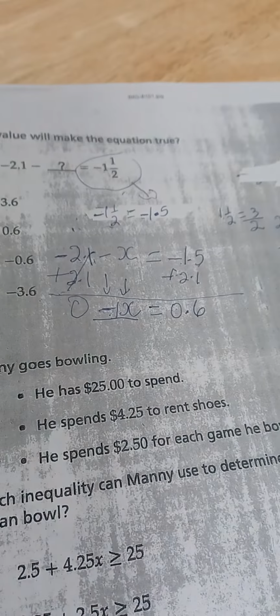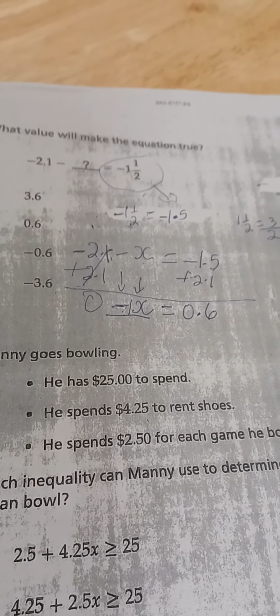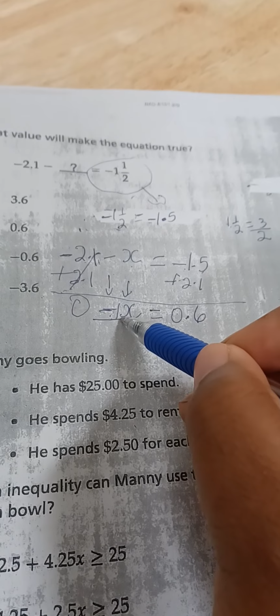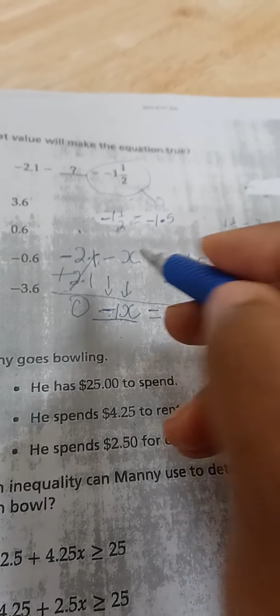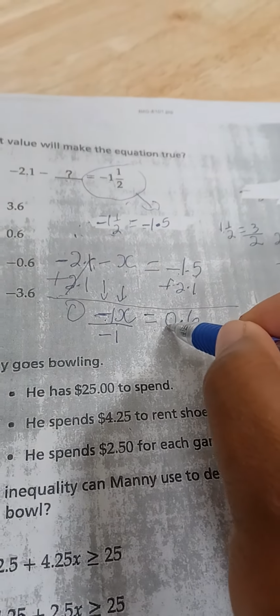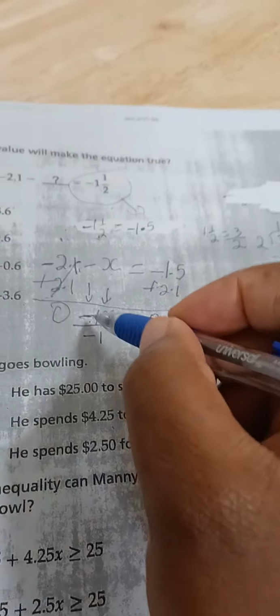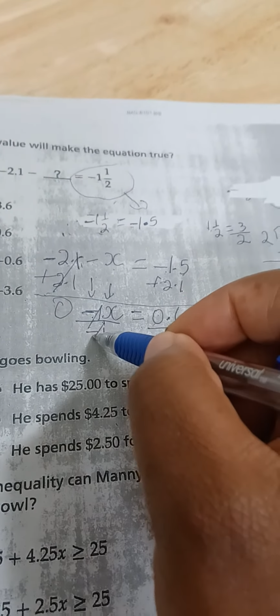The opposite of multiplication is division, right? The inverse of multiplication is division. So because we're multiplying here, we're going to do the opposite, which is division. And we're going to divide by -1. We have to do both sides. What we do to one side, we do to the other side. -1. So our -1s here are canceled out.